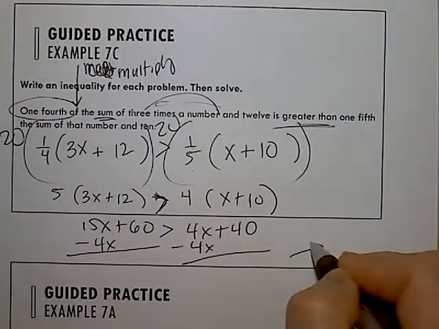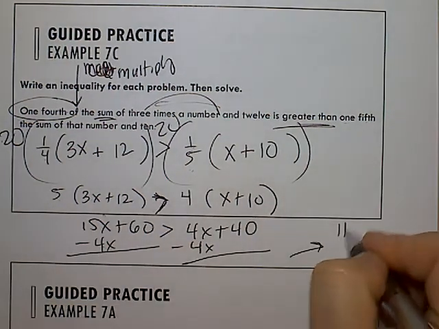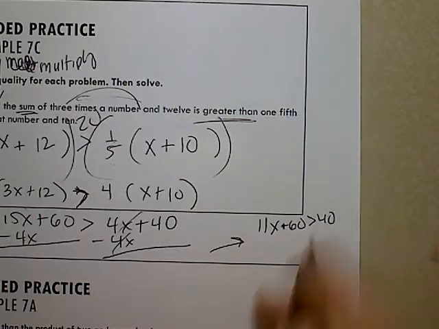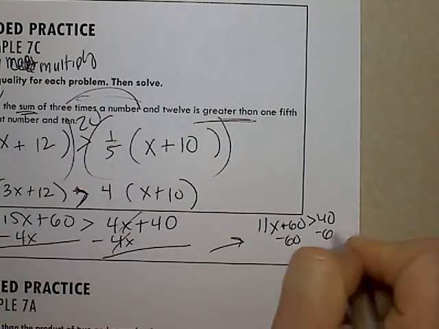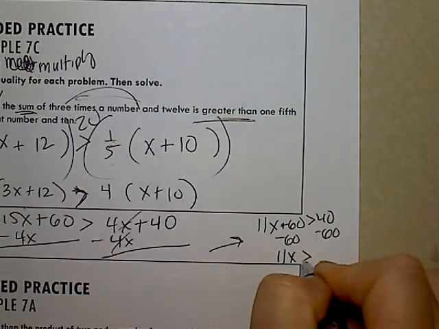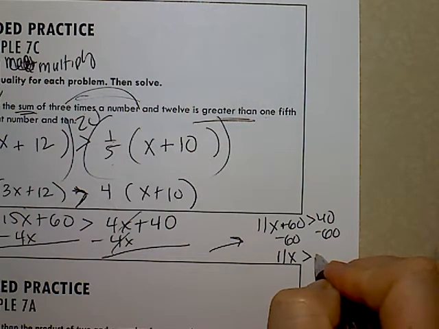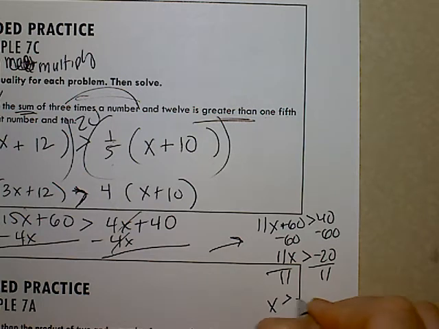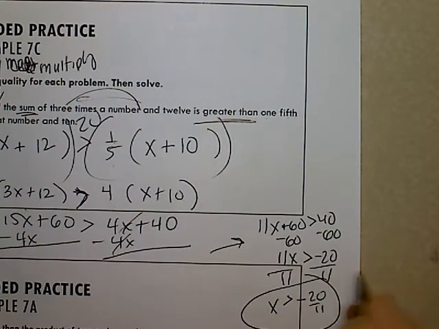I'm going to come over here. I have 11x plus 60 is greater than 40. Subtract 60 to the opposite side to isolate the 11x. Divide by 11. 11 is not negative, so I'm not going to flip the inequality symbol.